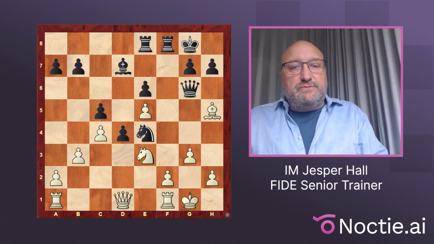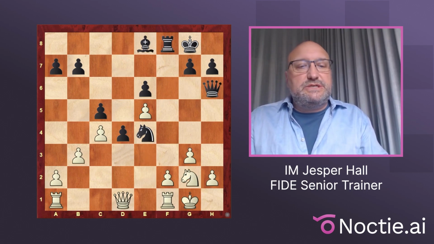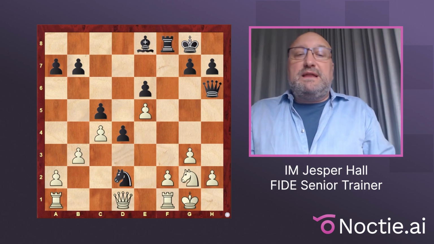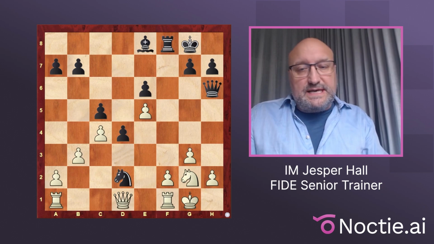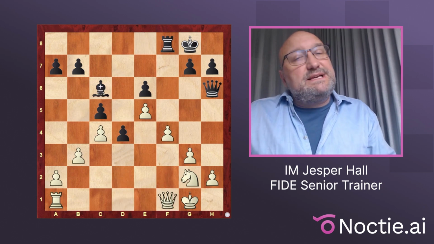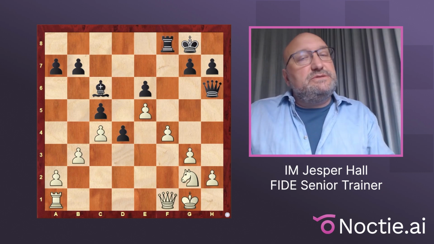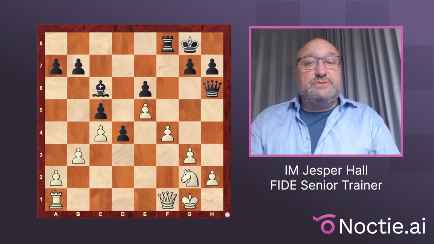One variation I can give you is like this: take, knight g2, knight d2. Black will win back the rook for a knight, and after f4, we have a position where black is slightly better, but white has got good chances to survive. So this would be the right way to play.